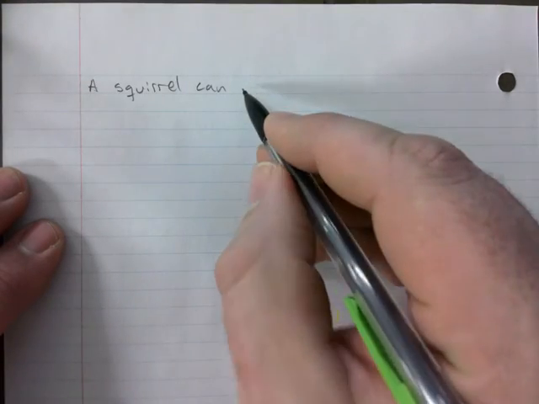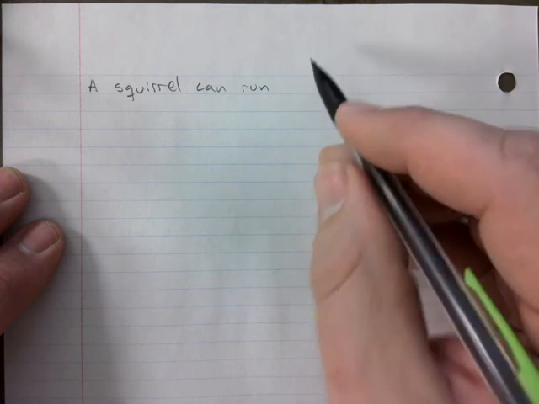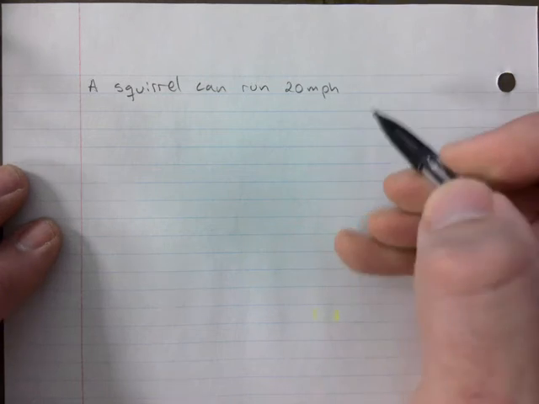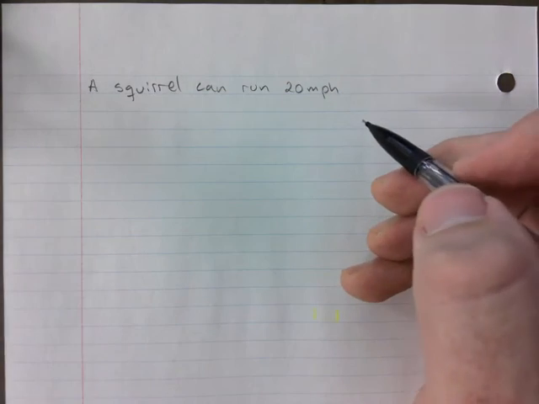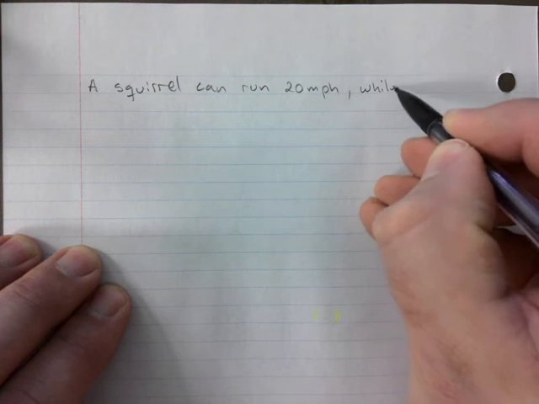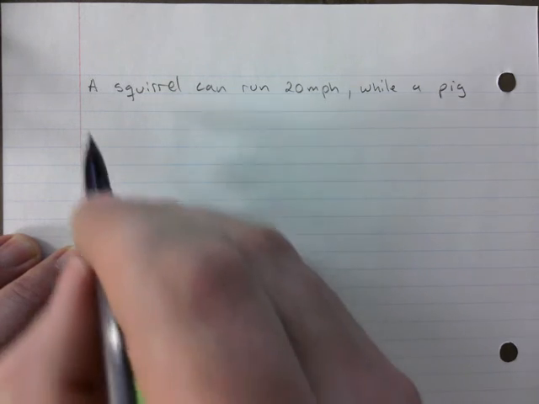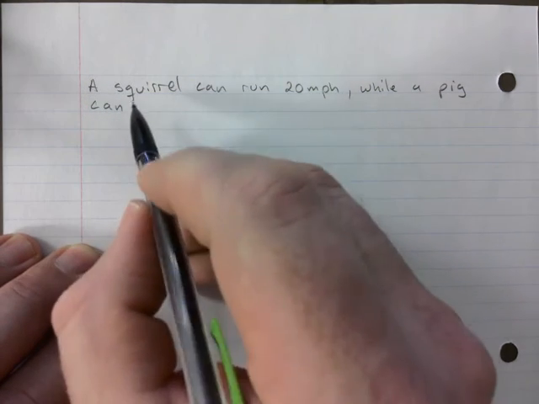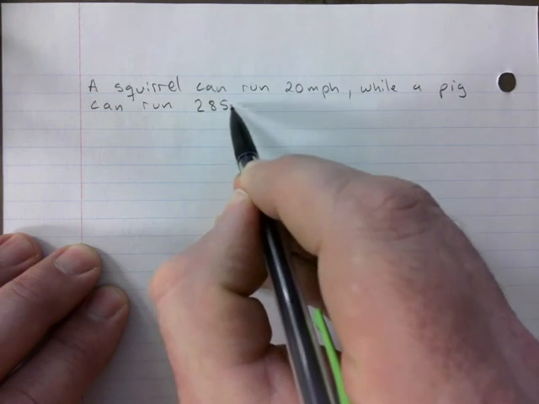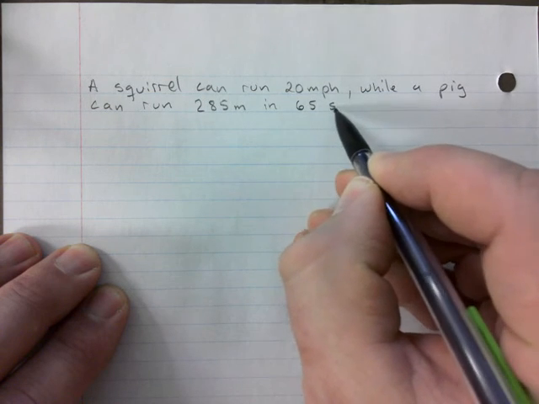The squirrel can run 20 miles per hour, comma, while a pig can run 285 meters in 65 seconds.